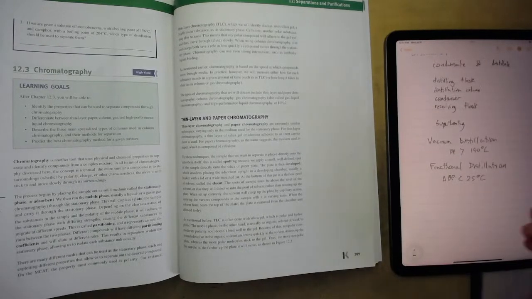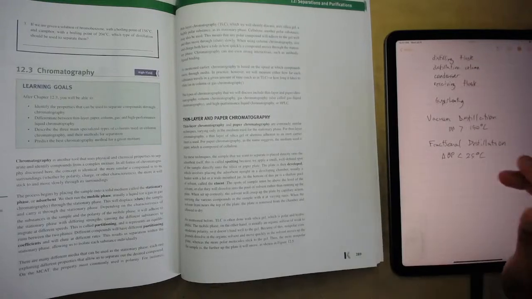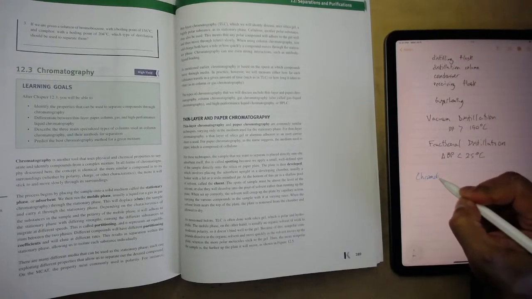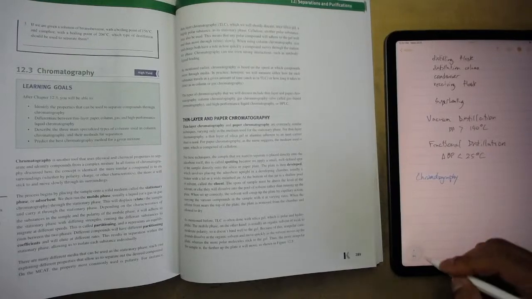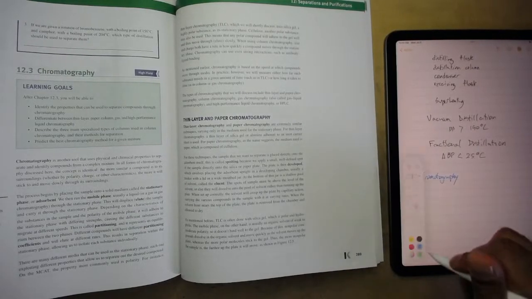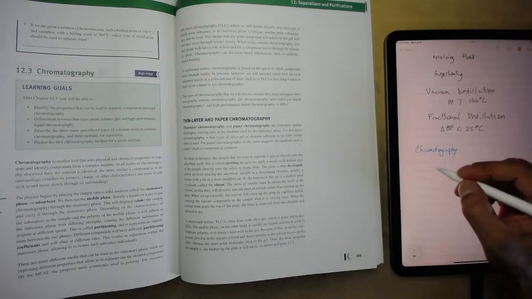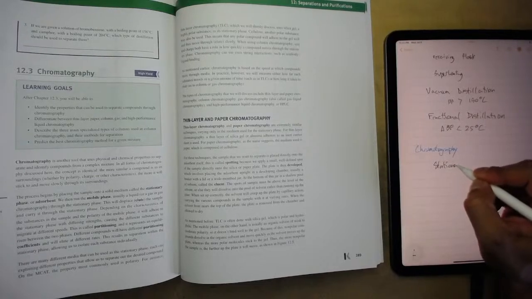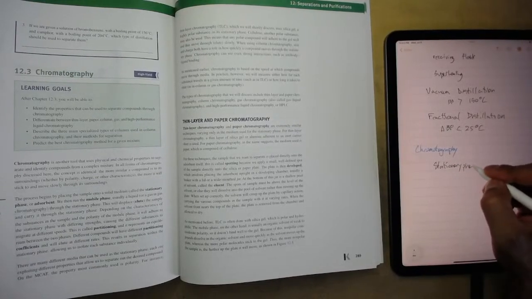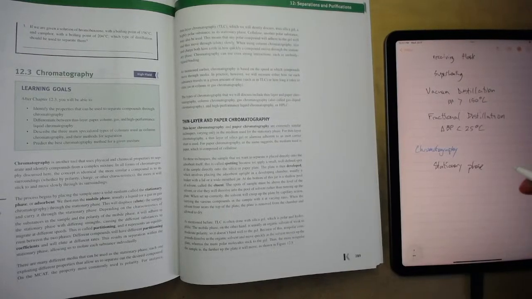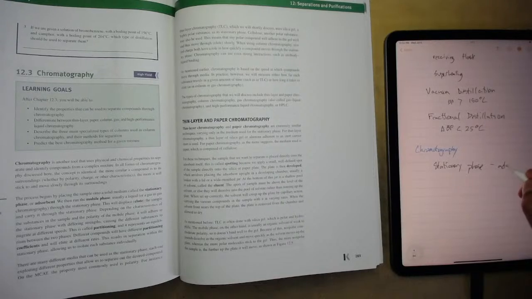Let's write some of these down. Chromatography. We got the stationary phase, the adsorbent. We have the mobile phase.